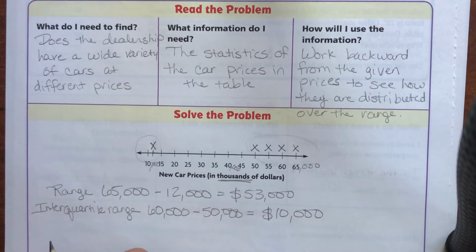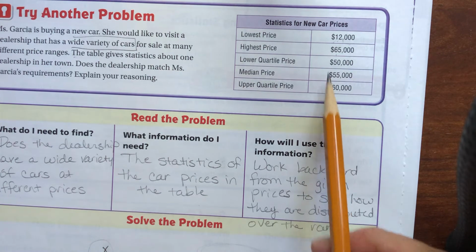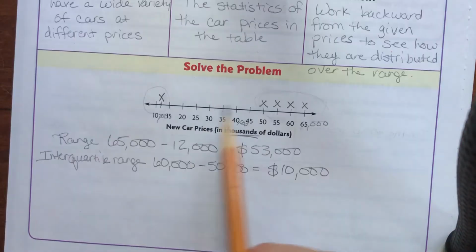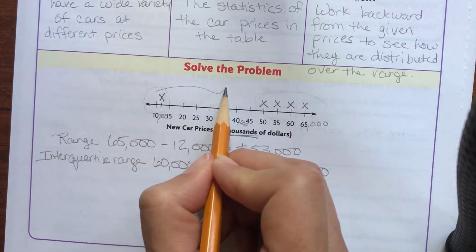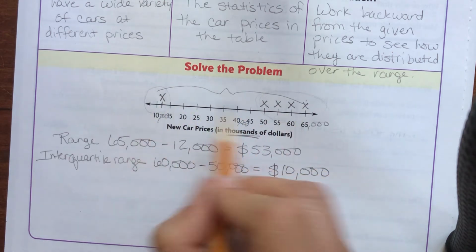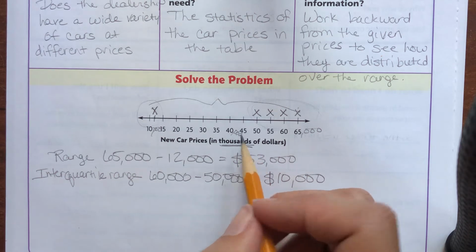All right. So even though when we first looked at this data, we thought, oh yeah, they got a wide variety of prices, all the way from 12,000 to 65,000. But the reality is, once we really looked at it, this range of prices from the lowest to the highest is not representative of what's actually in the dealership lot.